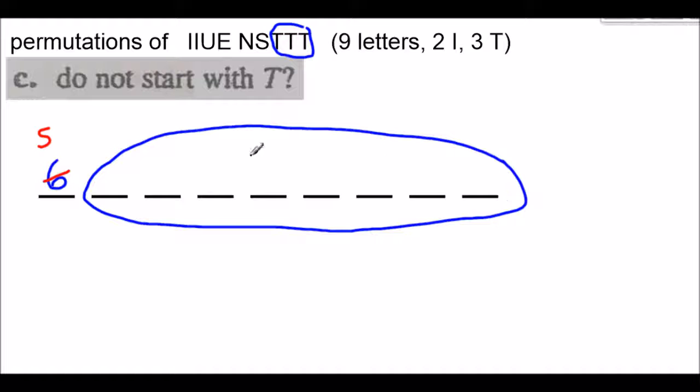So if I start to kind of just blindly do this math, I have 8 letters to fill 8 positions. 3 of those will be the T's, because they definitely were not at the beginning. But what about the I's? Do I have 2 I's to rearrange or not? Well, it totally depends. If my first letter is an I, I don't have 2 I's left. But if my first letter is a U, E, N, or S, I do have 2 I's. And the math is different.